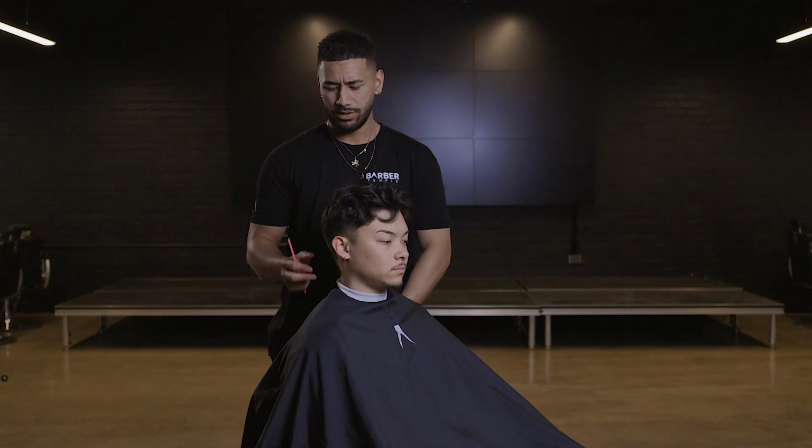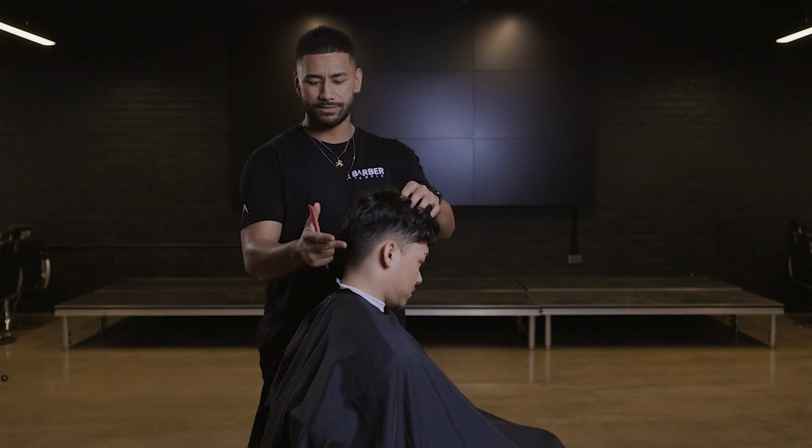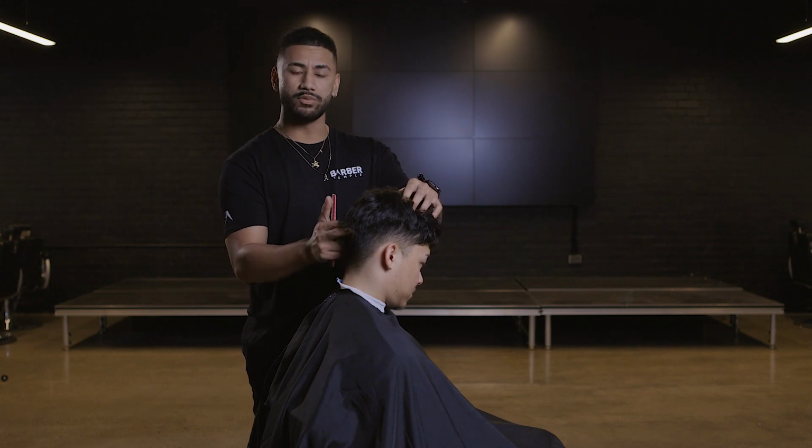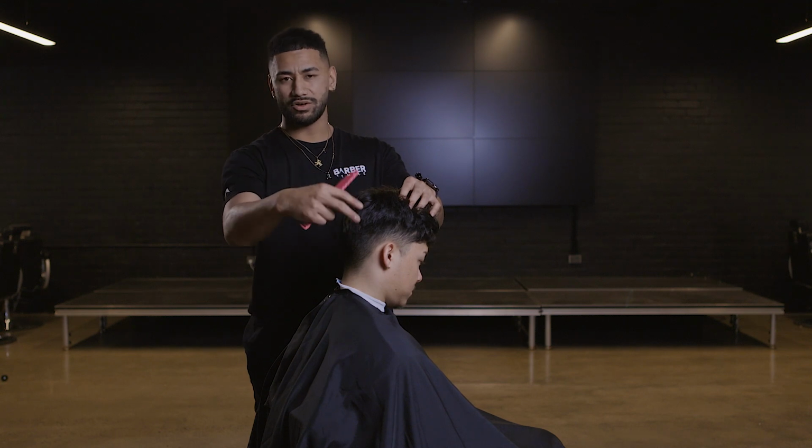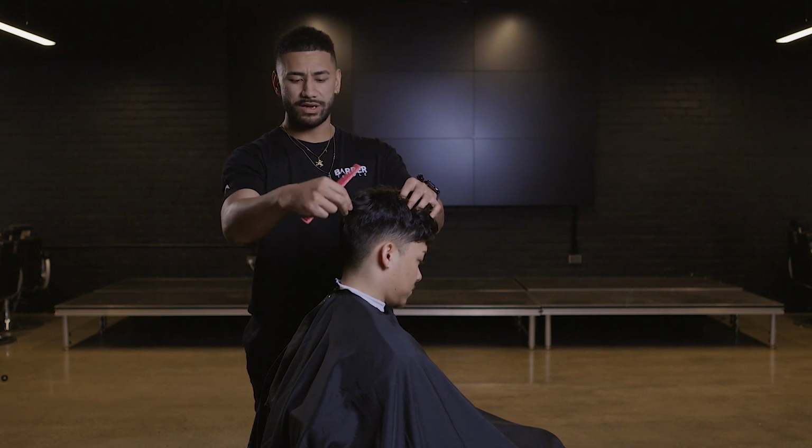Also, another reference point I like to point back to is our recession. So where a man naturally recedes, right on the corner, and then we got our occipital bone at the back here. So Akira has a really predominant one. So you can see here, I've used his occipital bone to create his shape through here.